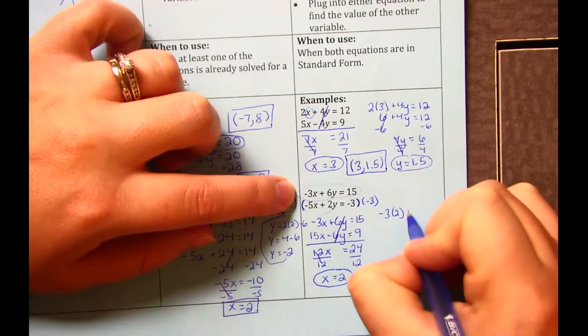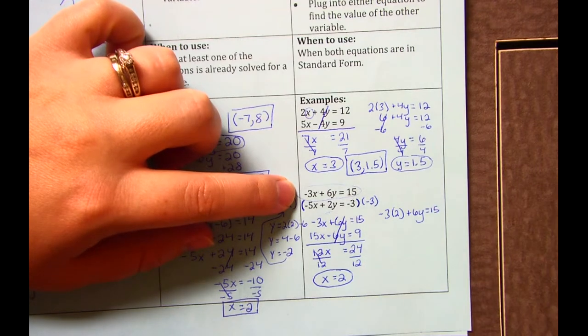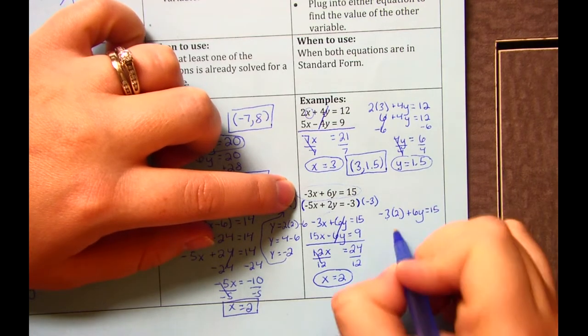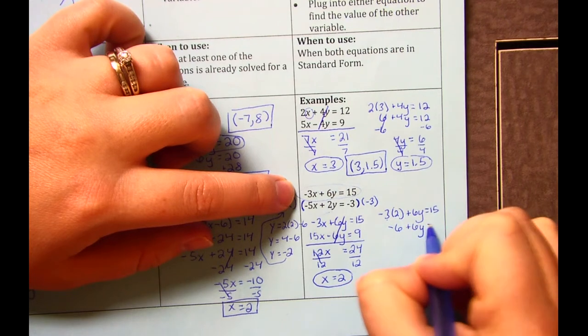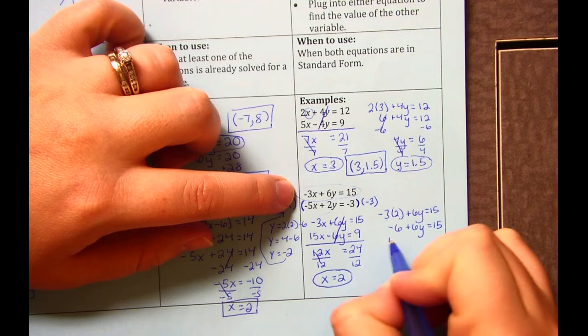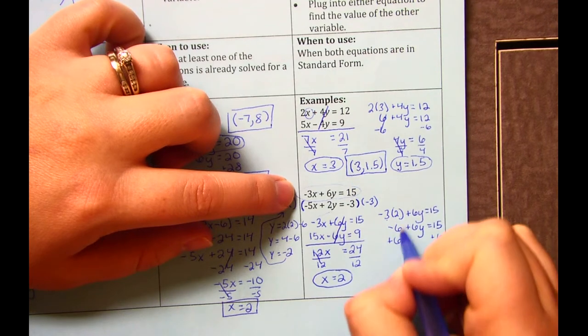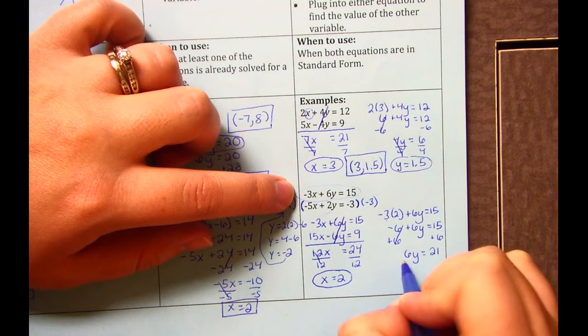I'm going to plug that in. Plus 6y equals 15. Negative 3 times 2 is negative 6. Plus 6y equals 15. So if I add 6 to both sides, I get 6y equals 21.